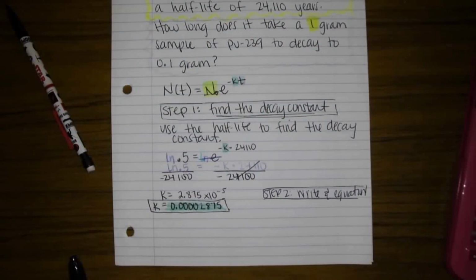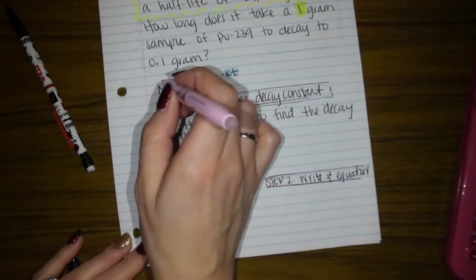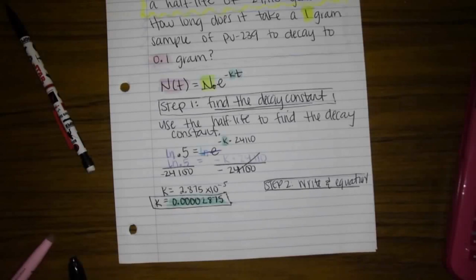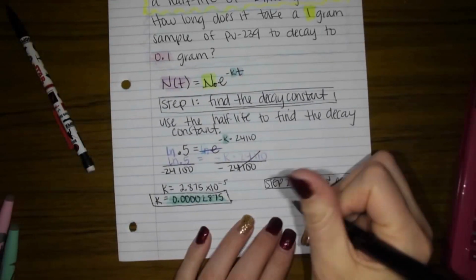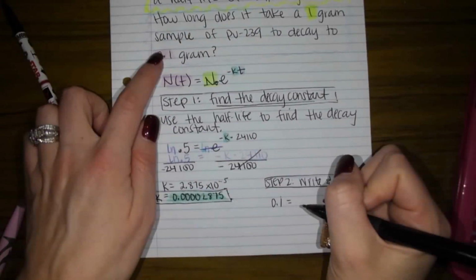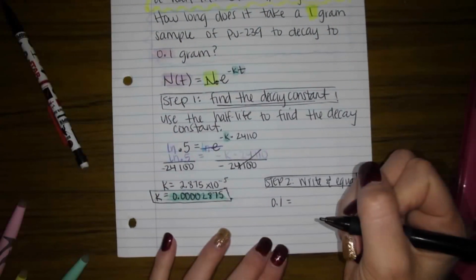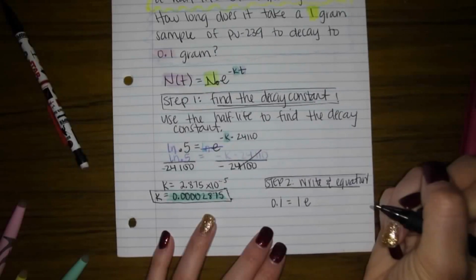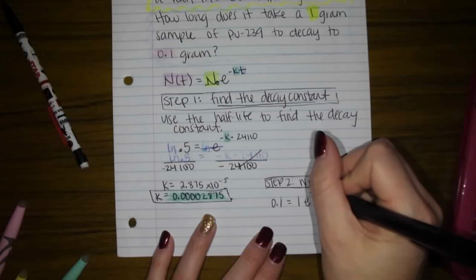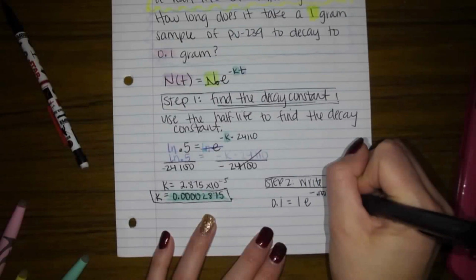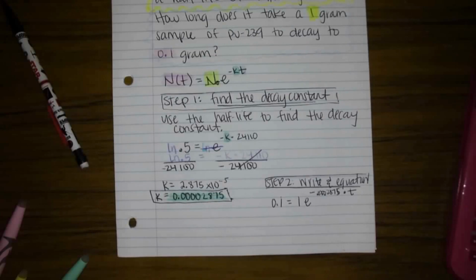And this is our ending amount. So I can fill everything in except for t, which means I can solve this. I'm going to have 0.1 equals 1, of course we don't have to write that, times e to the negative 0.0002875 times t.